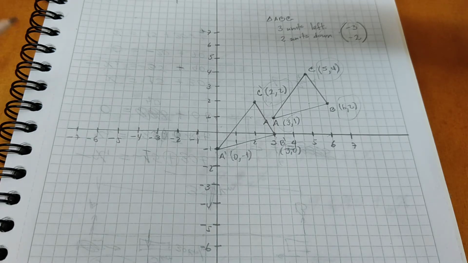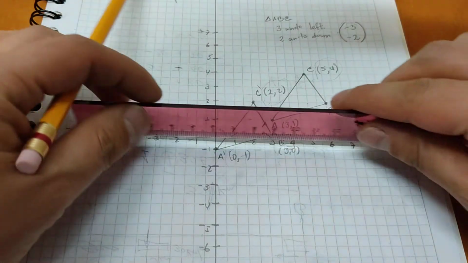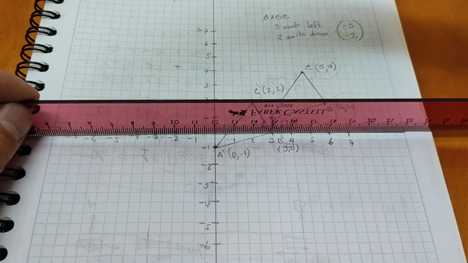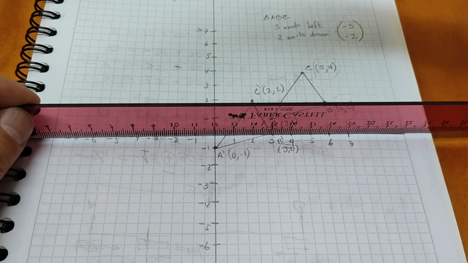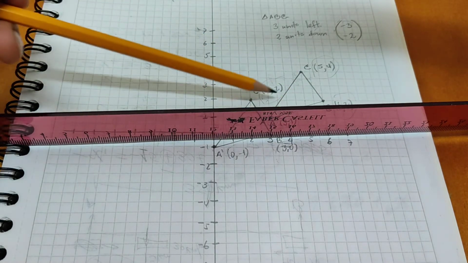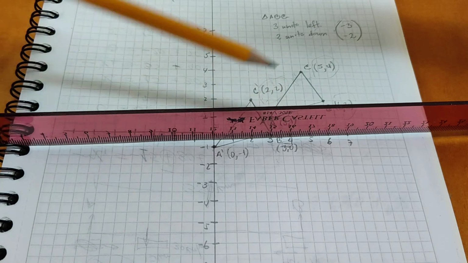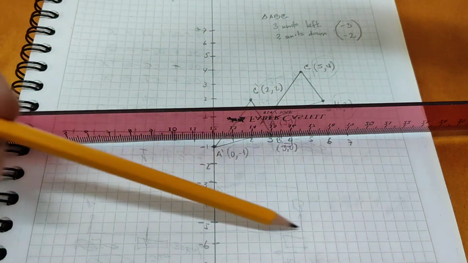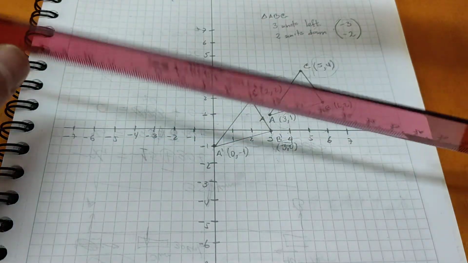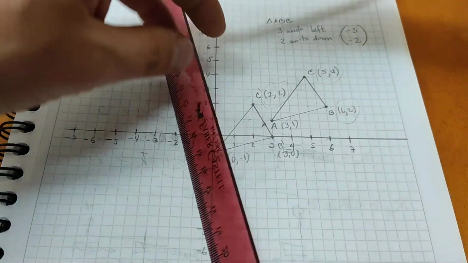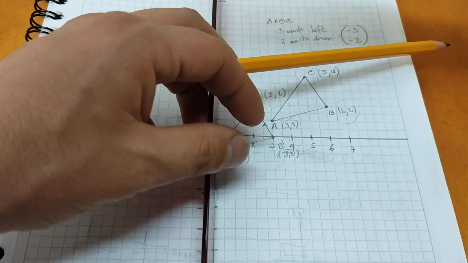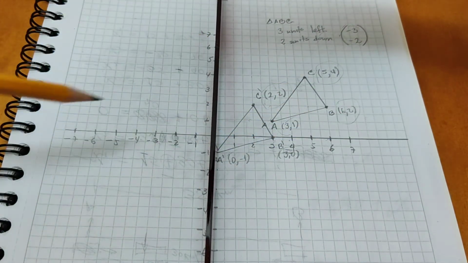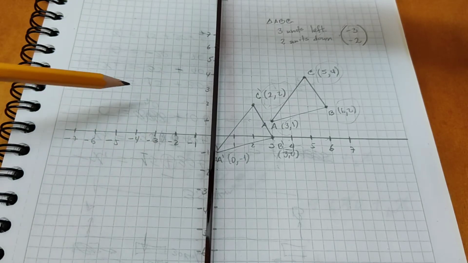What is a reflection? The reflection is that you imagine that you put a mirror on the x-axis and you're going to see the image of your shape. You're going to see the image in the mirror. So you're going to see the image on this quadrant because it's in the x-axis. And if somebody asks you to do the reflection about the y-axis, it means that the mirror is here. So this image is going to be seen on this position.